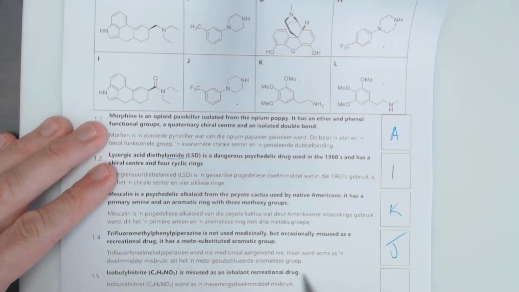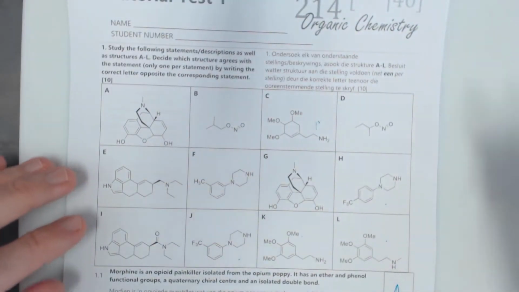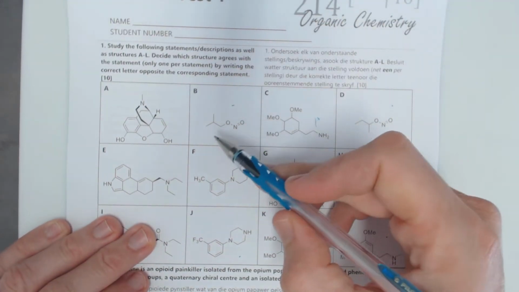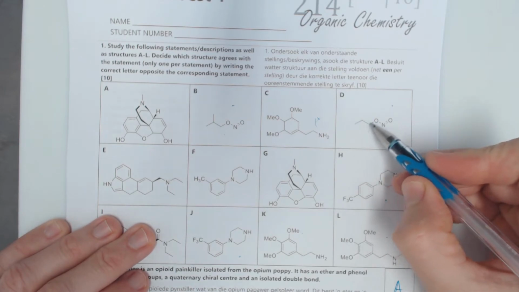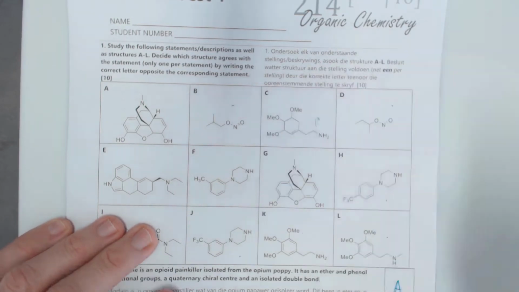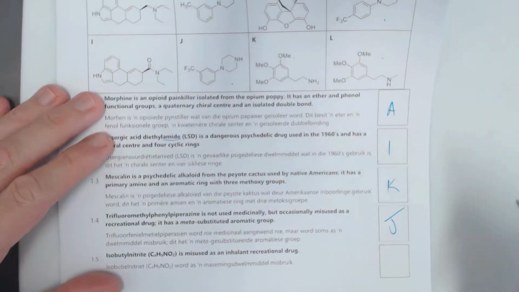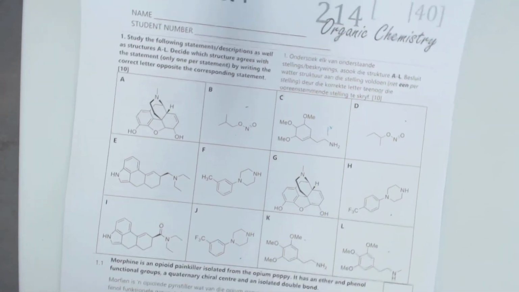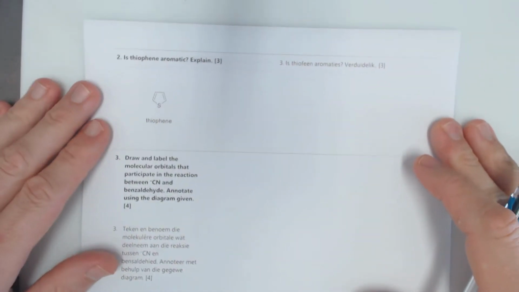Isobutyl nitrite is misused as an inhalant recreational drug. It's isobutyl. Now when you look at this, I gave you the molecular formula there. It's only these 2 as options. This one is iso, this one is a sec-butyl nitrite, so the answer must be B. Okay, so that should have been an easy question.